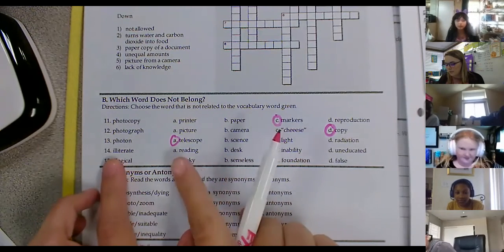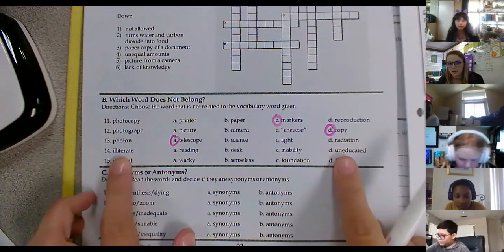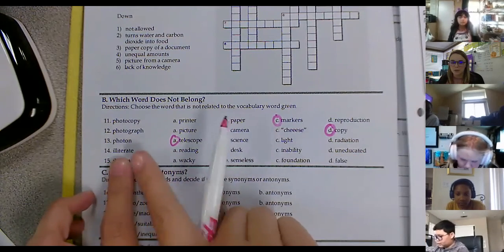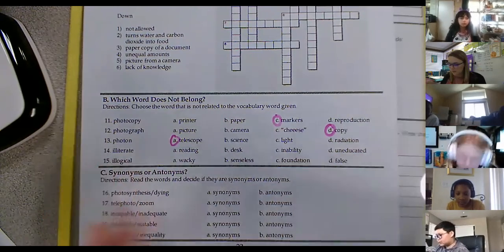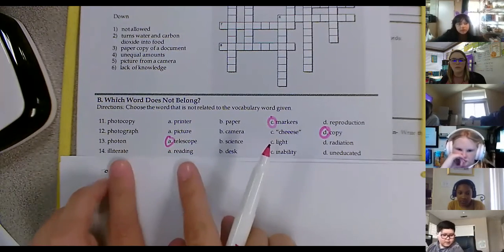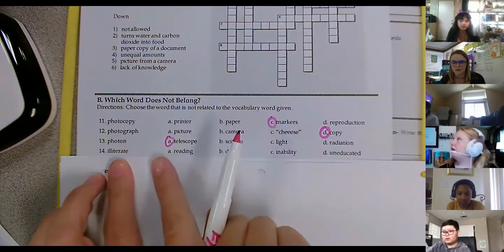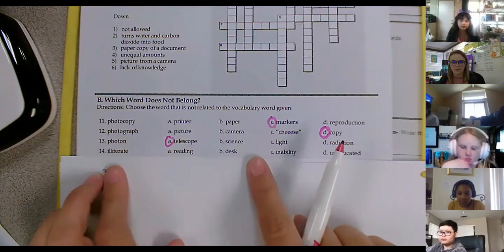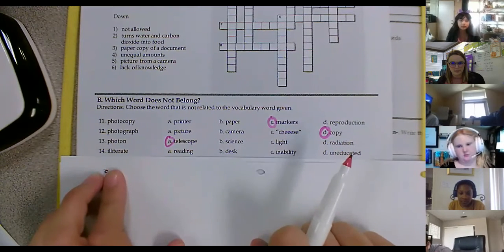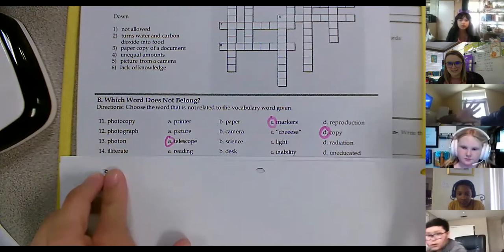Which of these four words, reading, desk, inability, or uneducated, doesn't belong with this word? So we're not looking at this part yet. We're not looking at these words. Only these ones. Which of these four words doesn't have anything to do with the word illiterate? Do you have thoughts, Zarel? Any ideas?